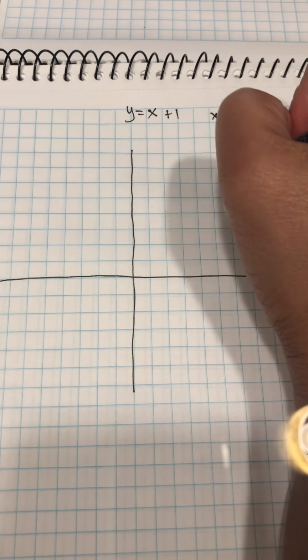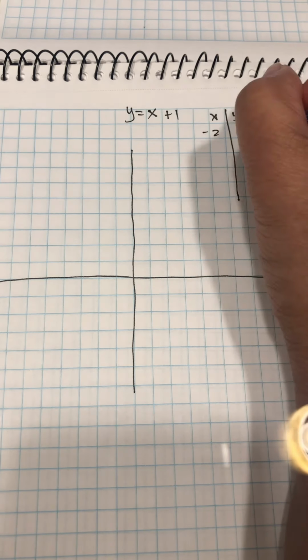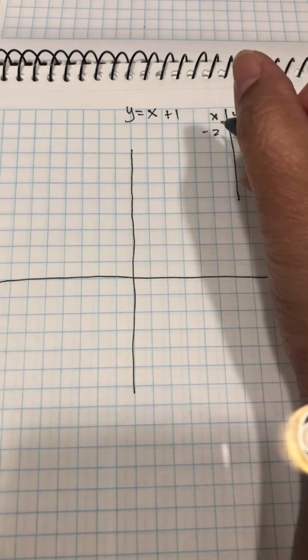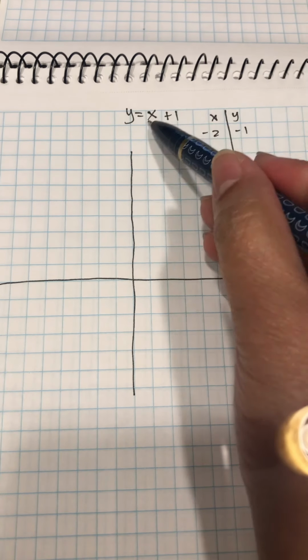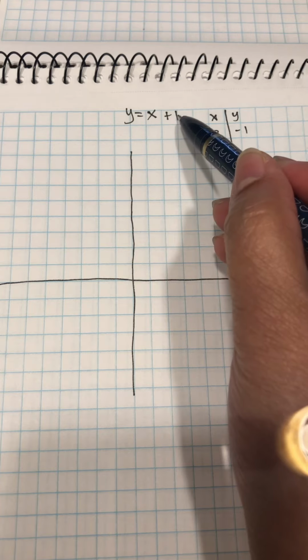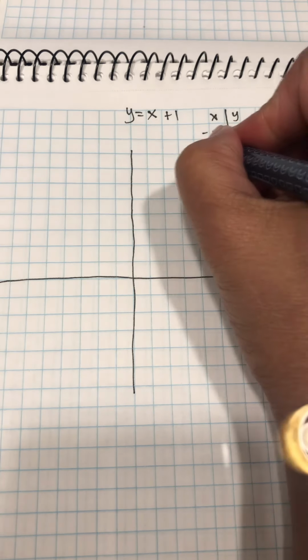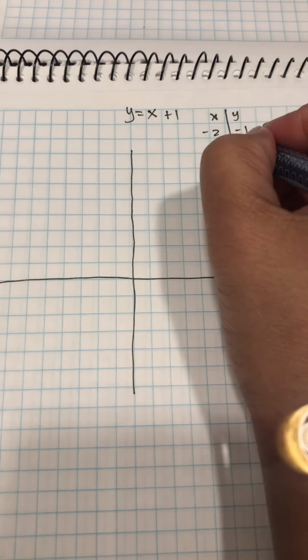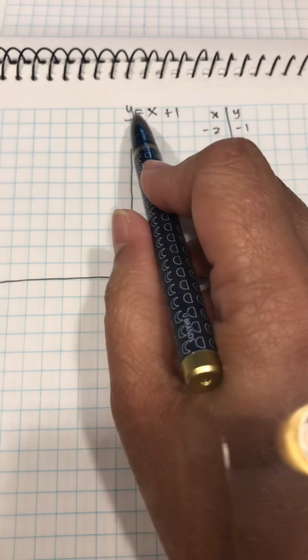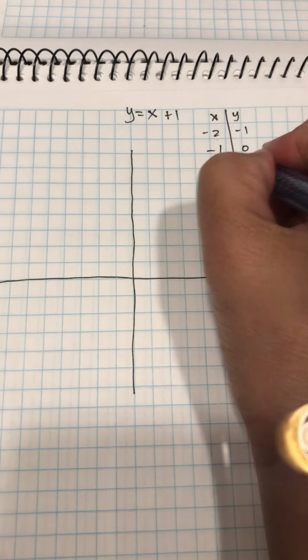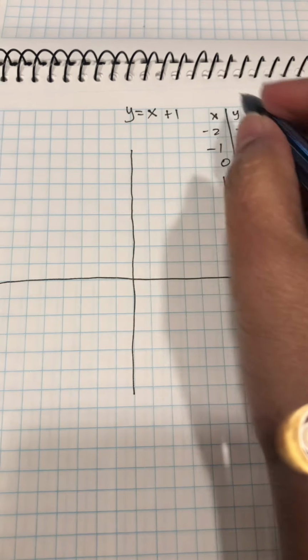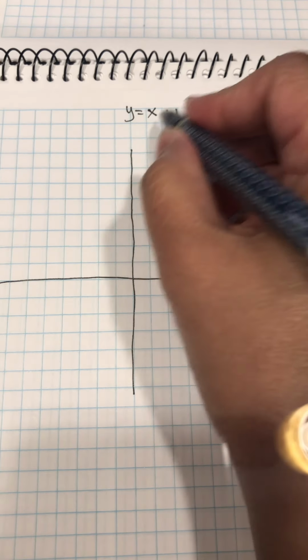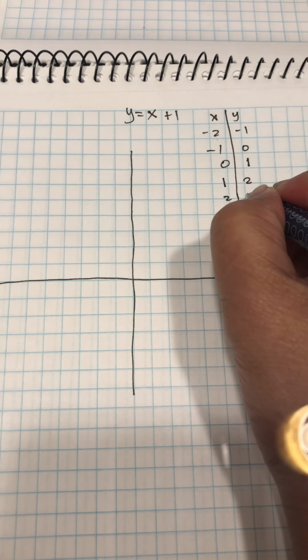If x is -2, -1. How did I do that? Well, x is -2 plus 1 is -1. -1 plus 1 is 0. 0 plus 1 is 1. 1 plus 1 is 2. 2 plus 1 is 3.